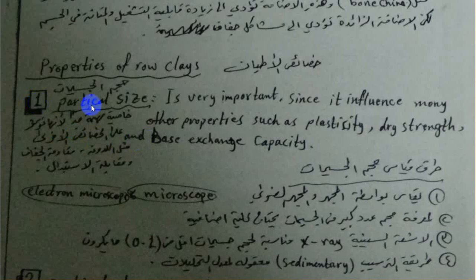One, the point of classification associated with particle size, the size of clay particles. It's very important.